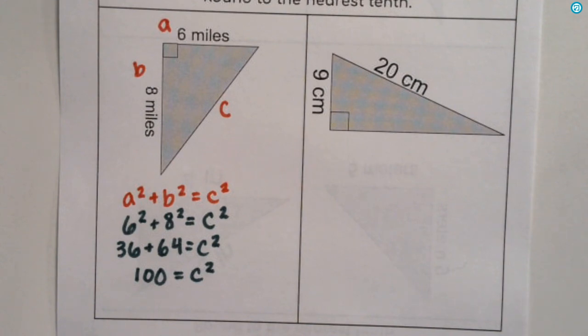Okay, any questions as to what we've done so far? How do you get 100? 36 plus 64. Yeah, because 64 plus 6 is 70, and then another 30 is 100. Wow. Yeah, I know. It doesn't feel like it should work, but then you're like, oh, wait, it does.